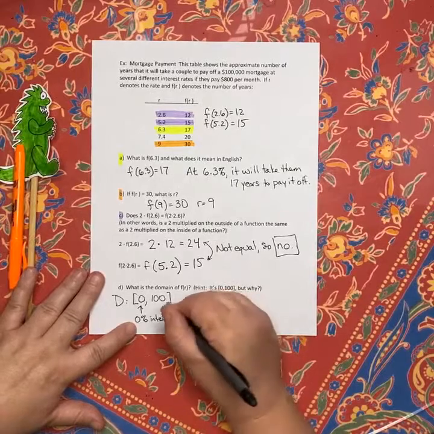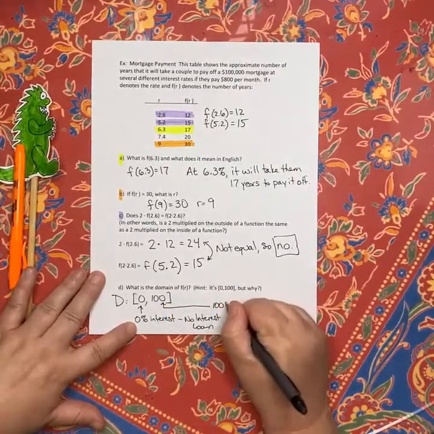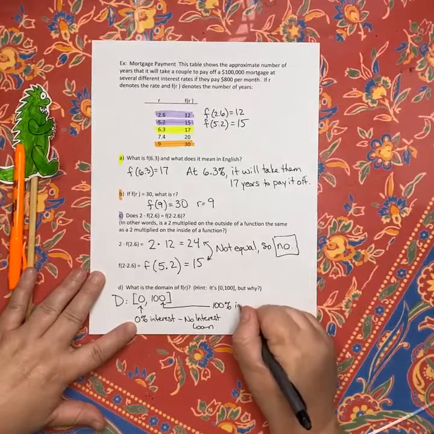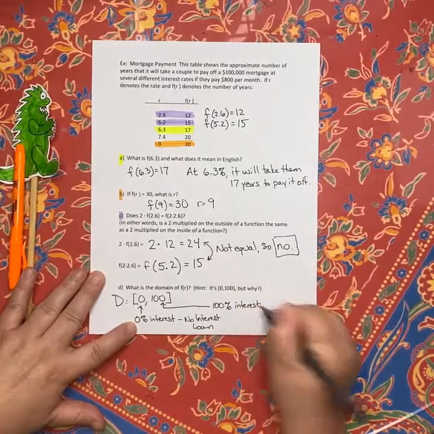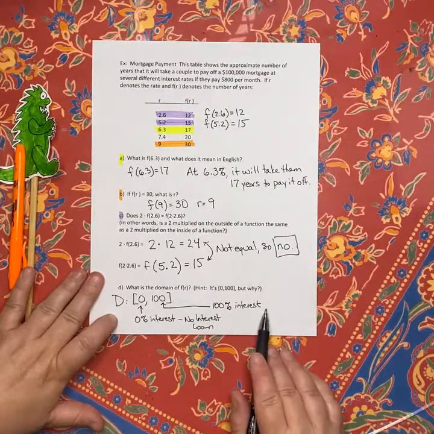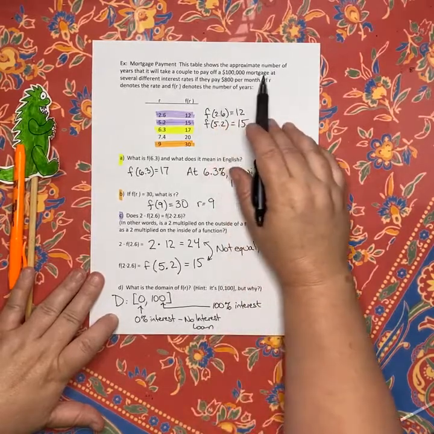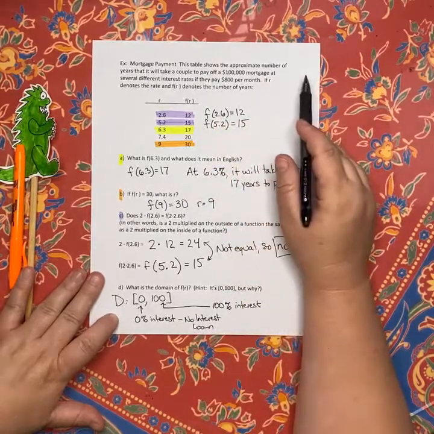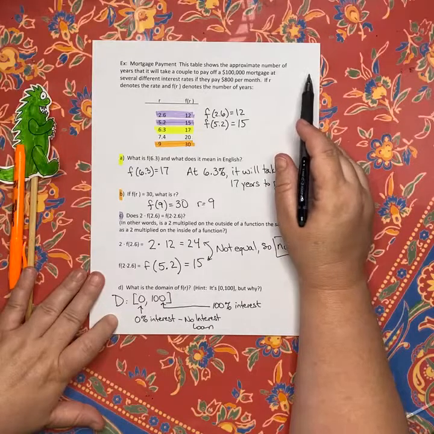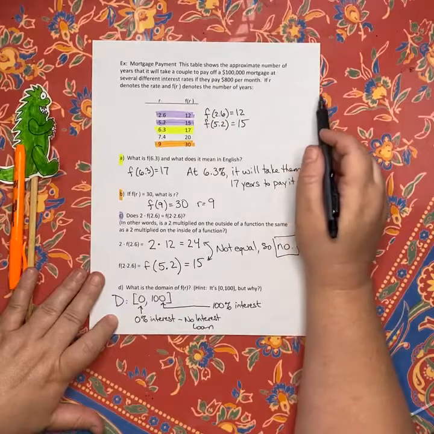Okay. And then what's the 100? Well, 100 would be 100% interest, which means that basically every year you have to pay the full value of the mortgage in interest. And that is kind of horrific, right?